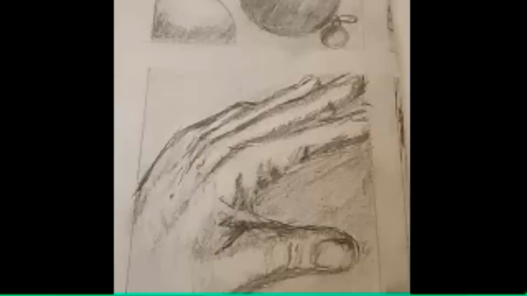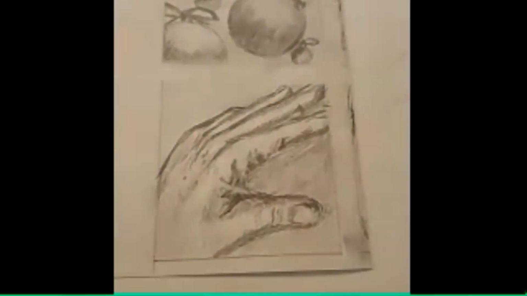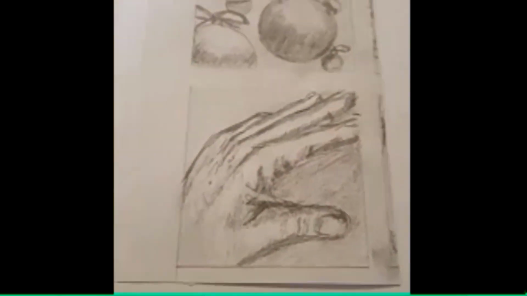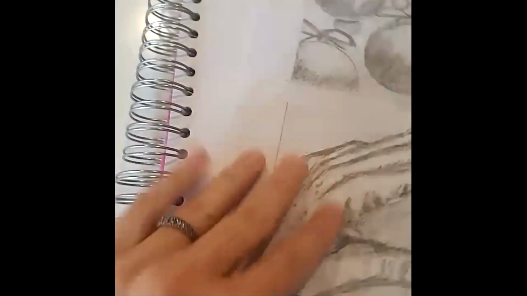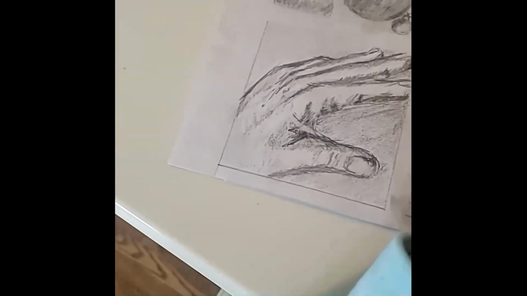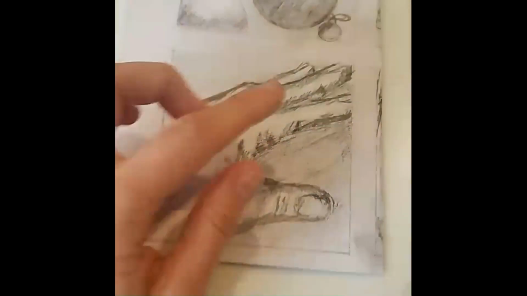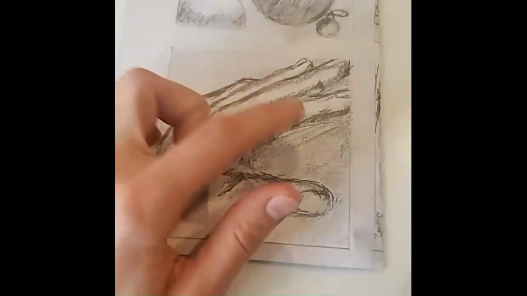I can't see your image. Okay, now? Okay, there you go. You can do that. So I was thinking I would just do different techniques to shade it.